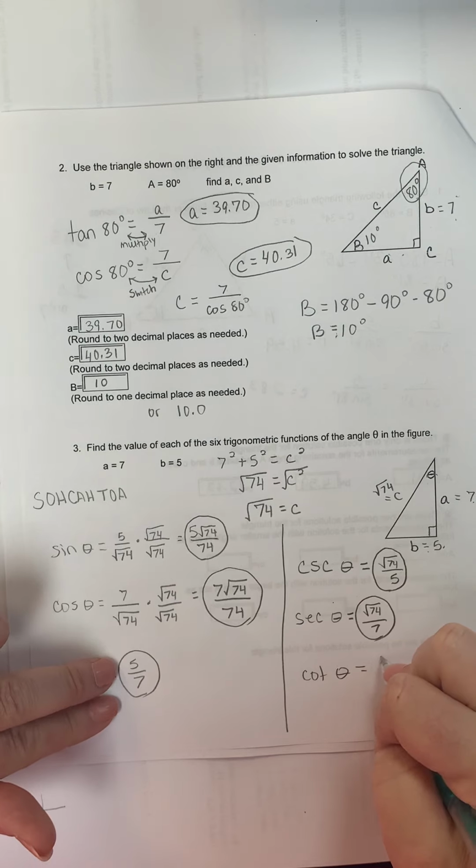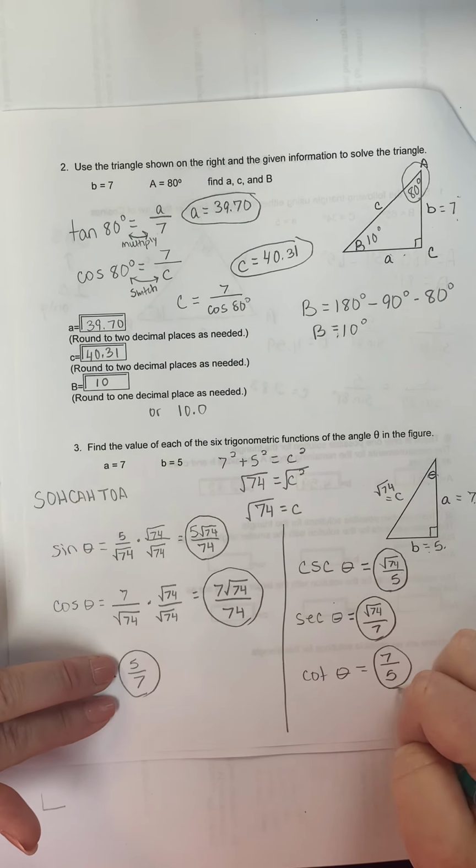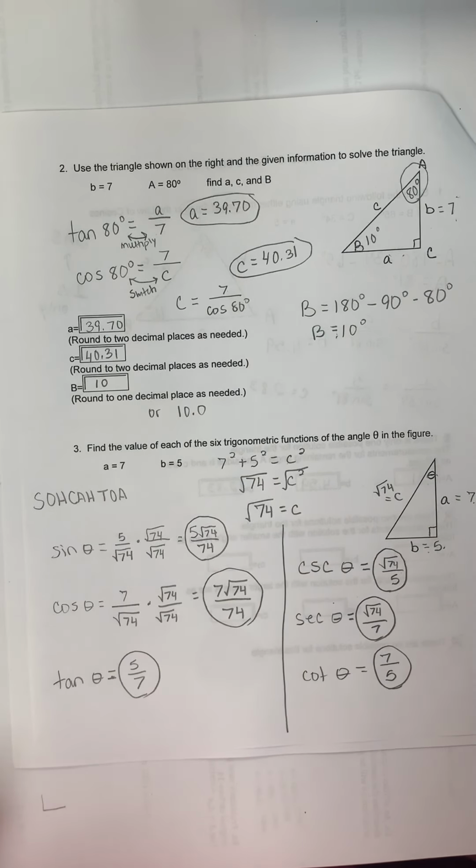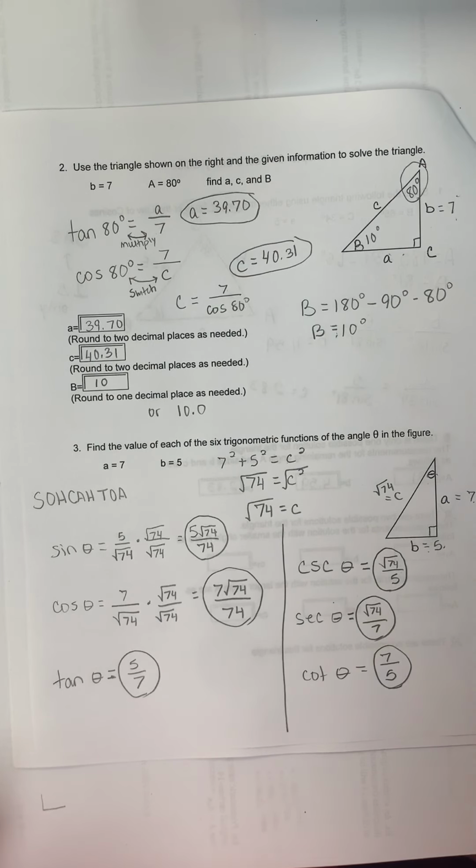If we flip 5/7, we're going to get 7/5. And those are all 6 of the trig functions of the angle theta. Okay, so remember your SOHCAHTOA, remember your reciprocals, and you're good to go. Okay, next problem.